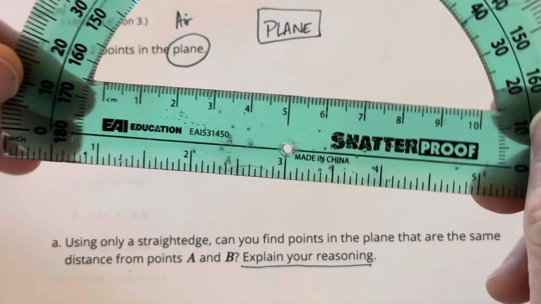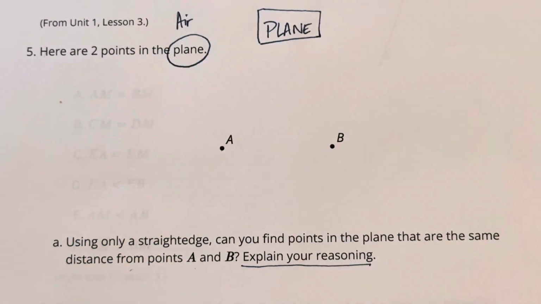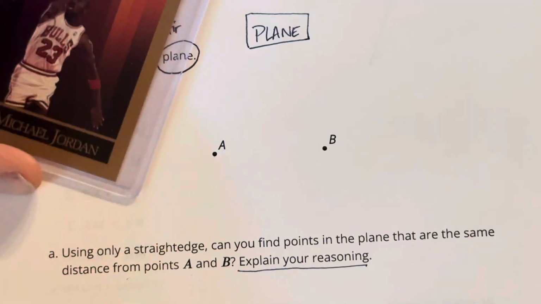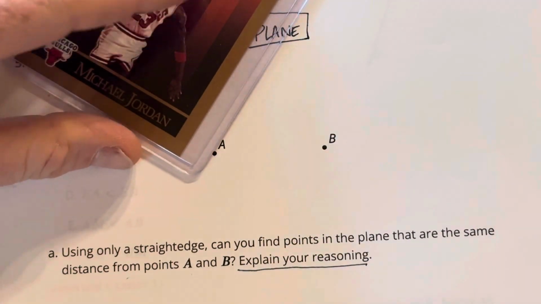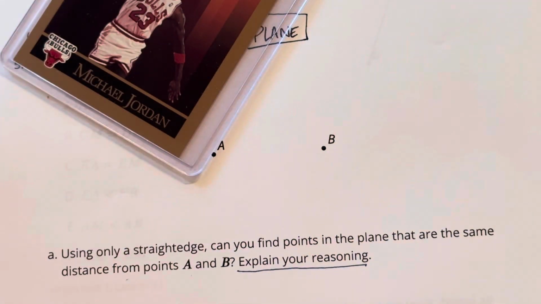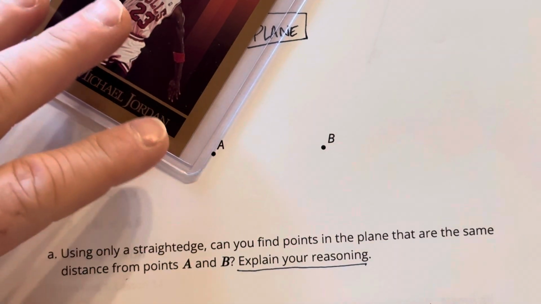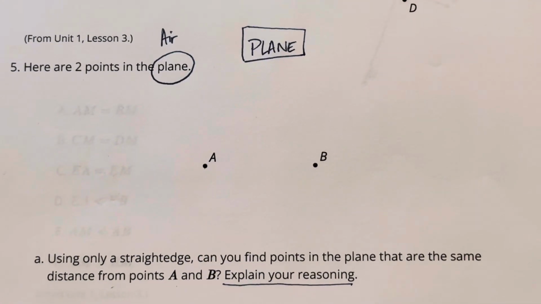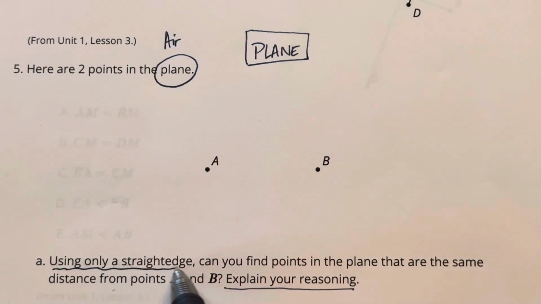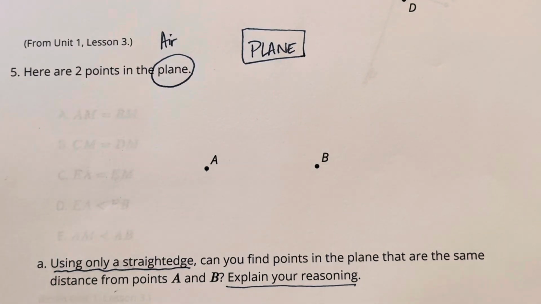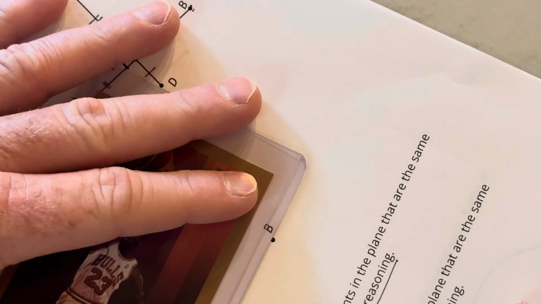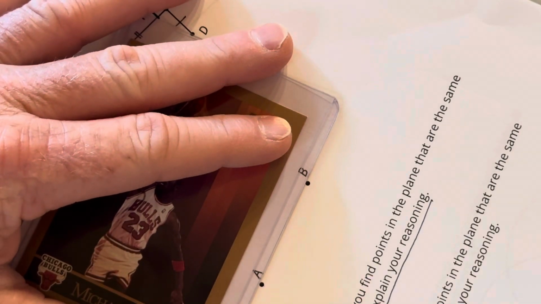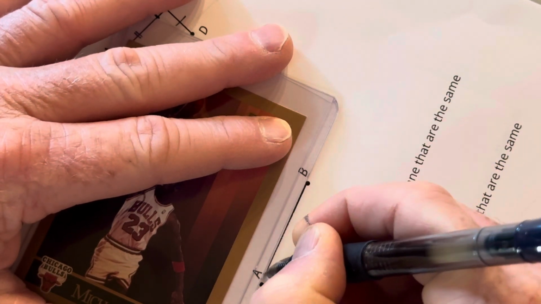Using only a straight edge. Okay, so let's just imagine that we just have this Michael Jordan card, right? Now, we don't know distances on the plastic card. We just have a straight edge that helps us build lines. Now, using only a straight edge, that's a key point. Can you find points in the plane that are the same distance from A and B? I'm gonna try one. I think I can do it, but I'm not sure I can get them all. So let me see here.